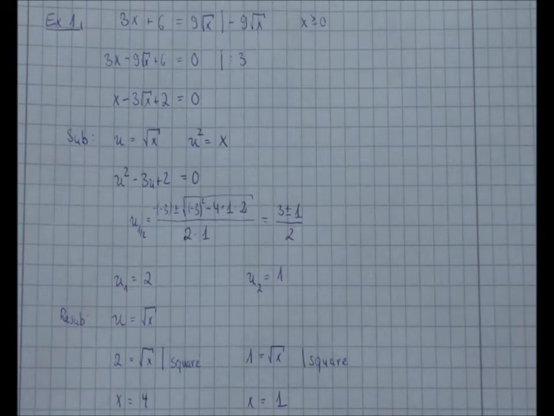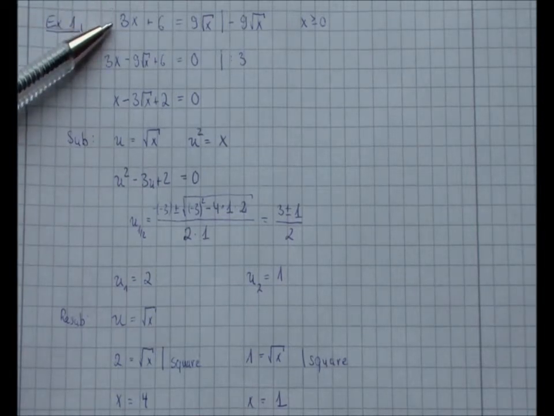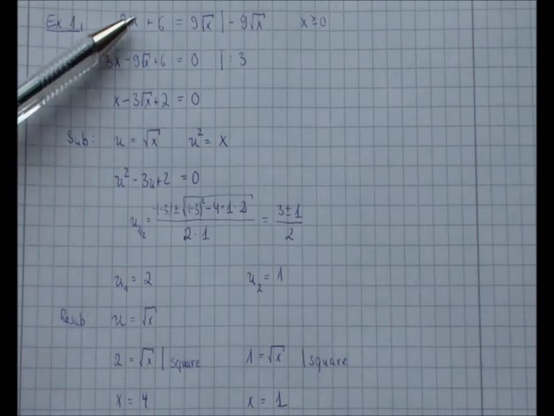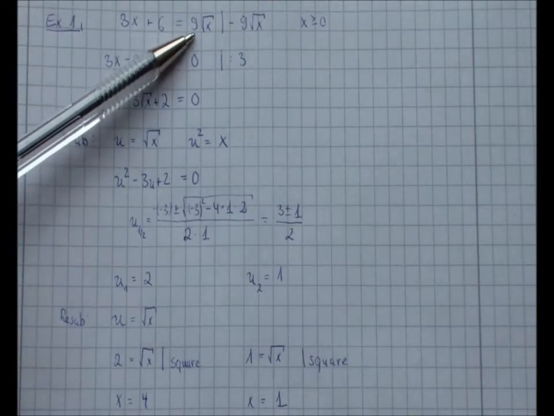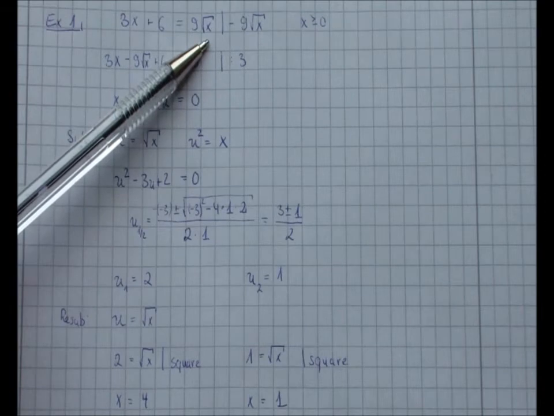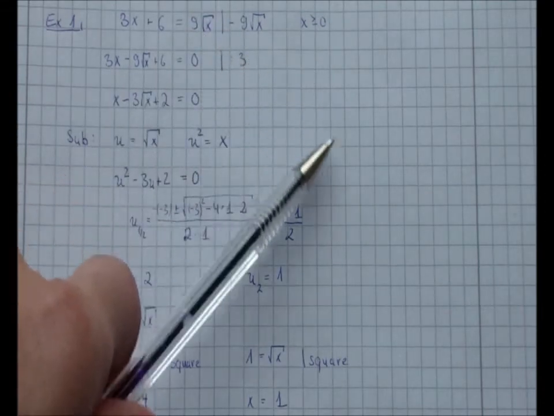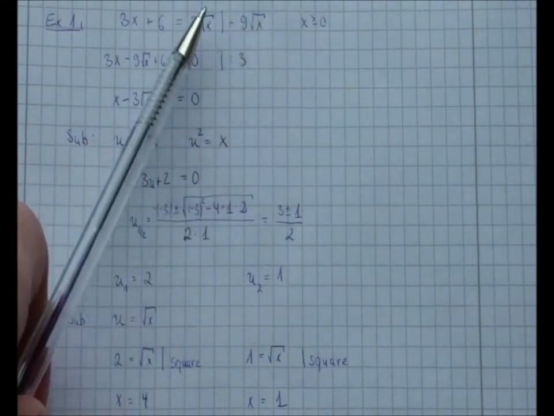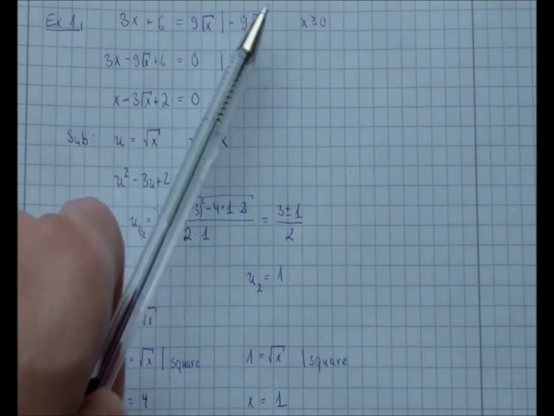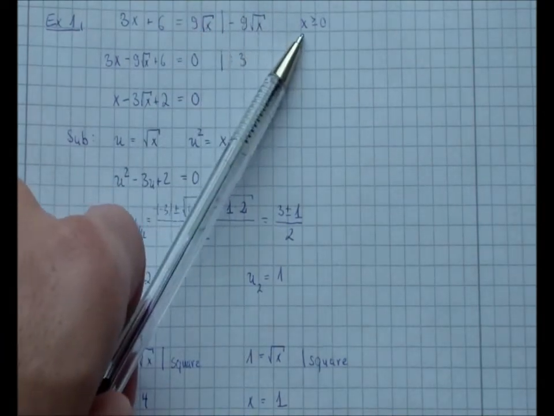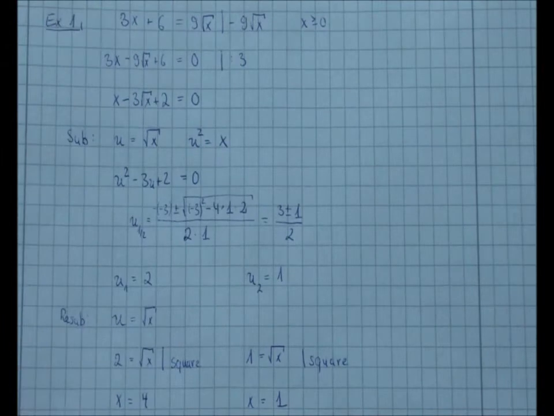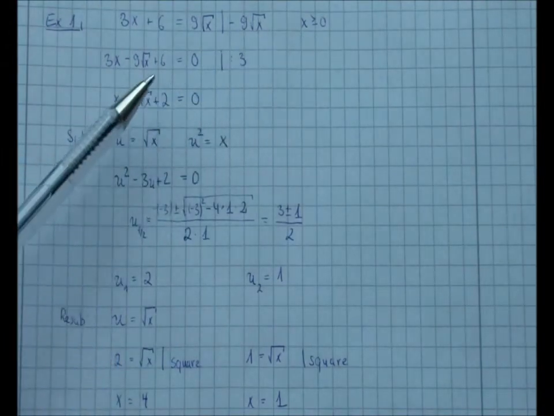Okay, our first example states this. I hope you can read it. It's 3x plus 6 equals 9 times the square root of x. The one thing that you must know, you might notice, is that we have a square root. That means under the square root the number has to be greater than or equal to 0.